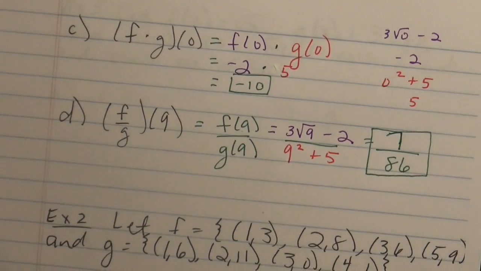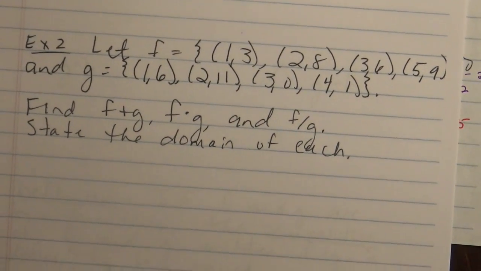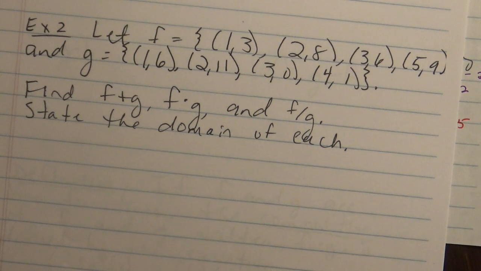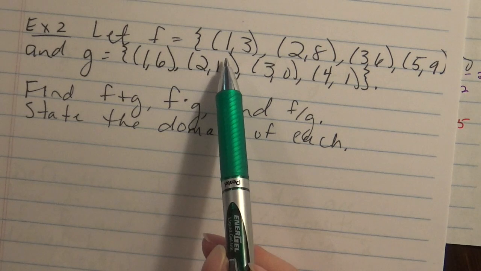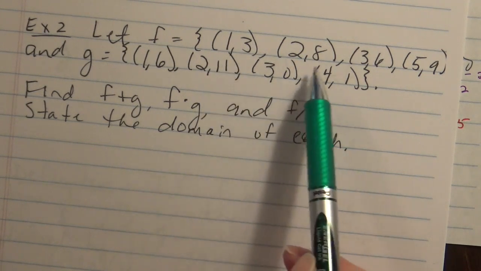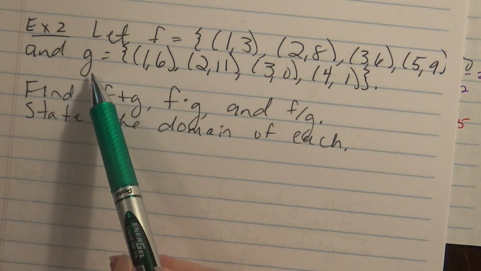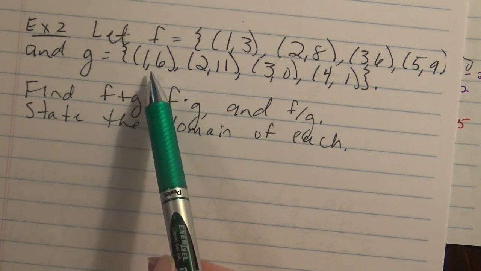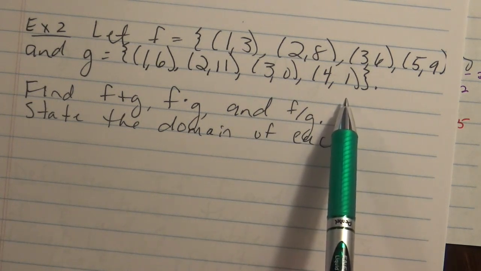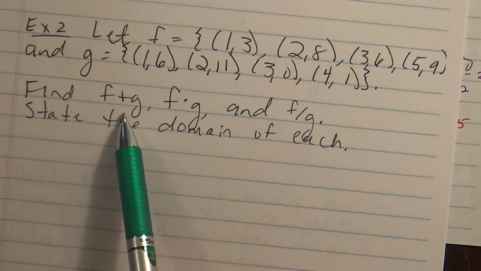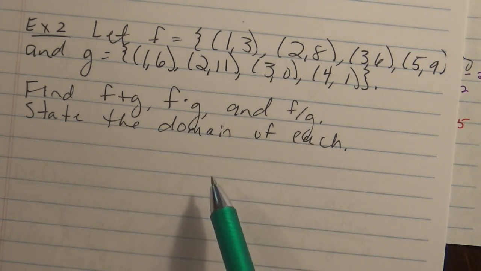Okay. Example 2. We are asked to let f equal the list of ordered pairs (1, 3), (2, 8), (3, 6), (5, 9). And then function g will be the set of ordered pairs (1, 6), (2, 11), (3, 0), (4, 1). We are asked to find f plus g, f times g, and f divided by g, and to state the domain of each.